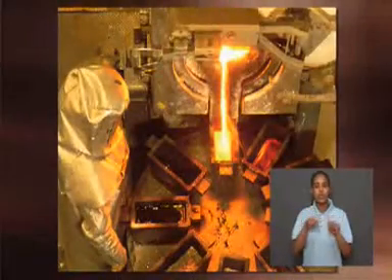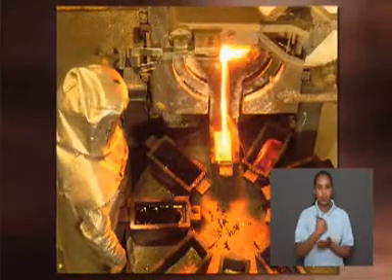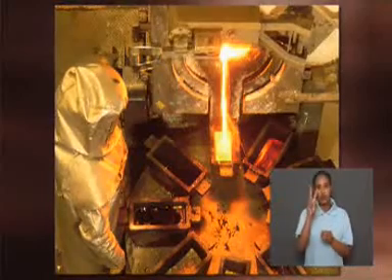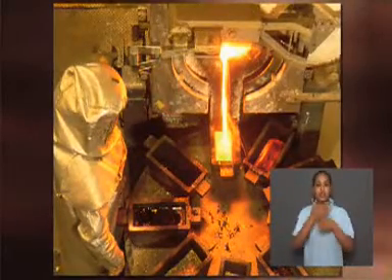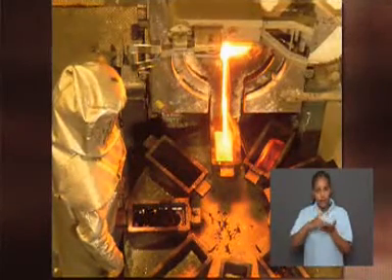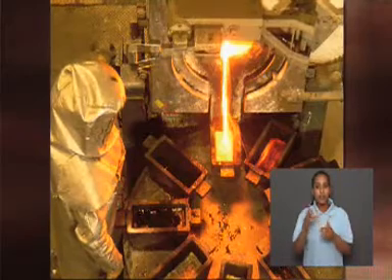In today's lesson, we are going to learn about two more major steps in the metallurgical process: refining and alloying. We will explain each of these and talk about some common examples. Students, if you are ready, let us begin.